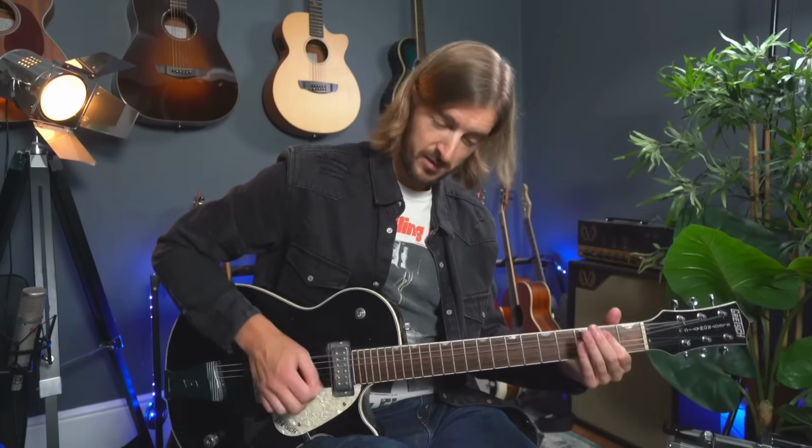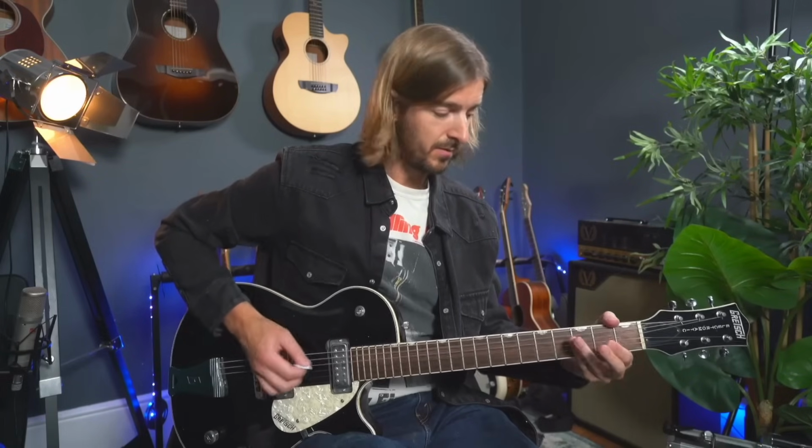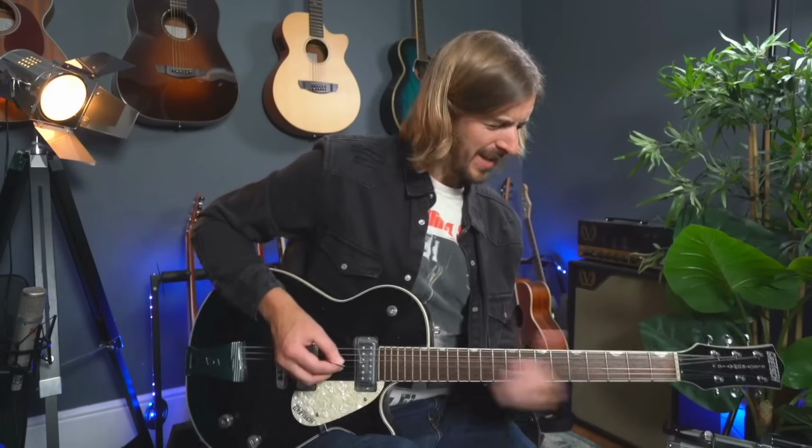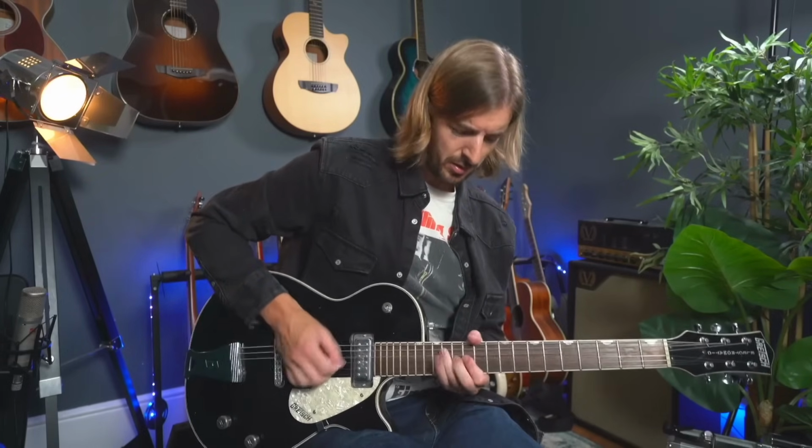This one, Rumble by Link Wray, uses the same notes as, and that uses a lot of the same notes as, or is from the same scale as. Ooh, that's hard to dig out on my Gretsch.